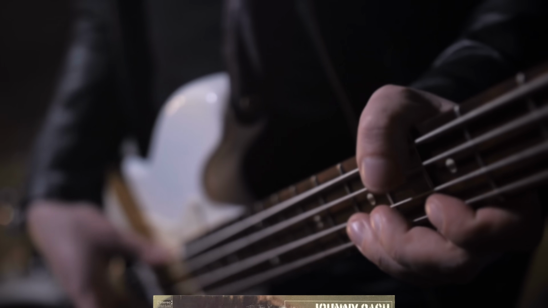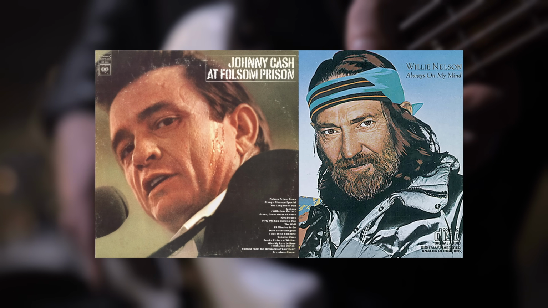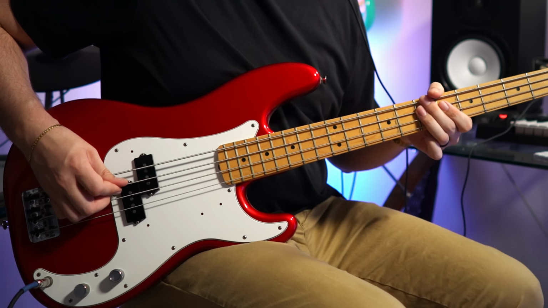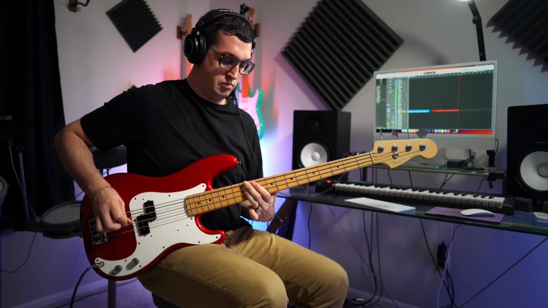This is especially true in classic country music. These bass lines are all basically the same, jumping between the 1st and the 5th position of whichever chord is being played. How many Johnny Cash and Willie Nelson songs have this bass line? And if they didn't have that bass line, would it still feel like a country song?